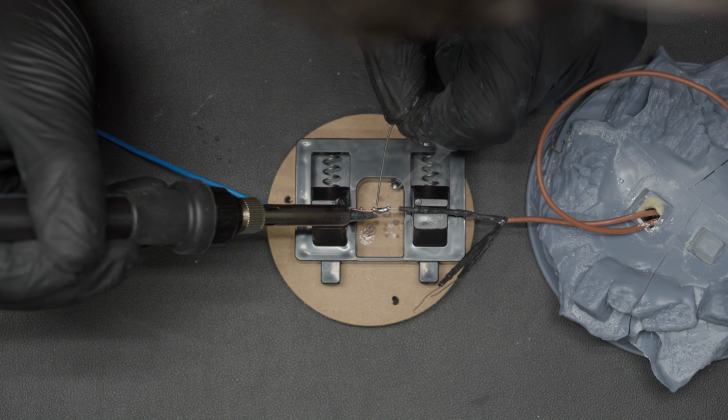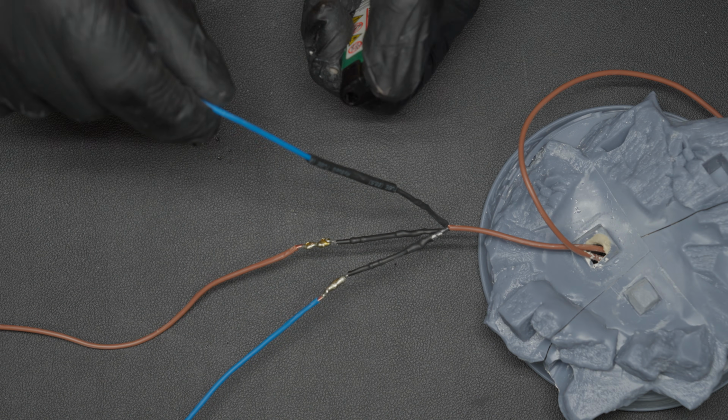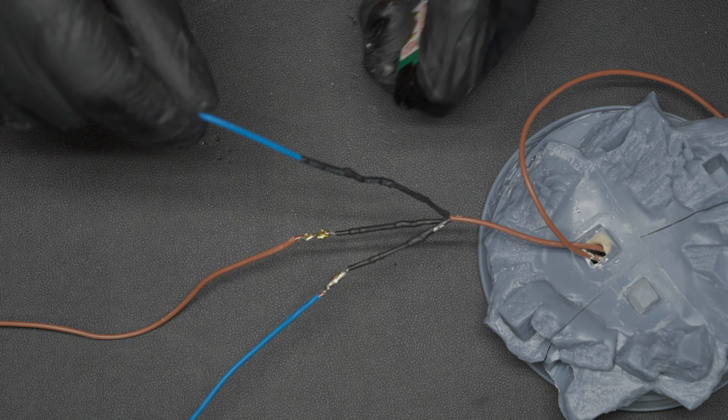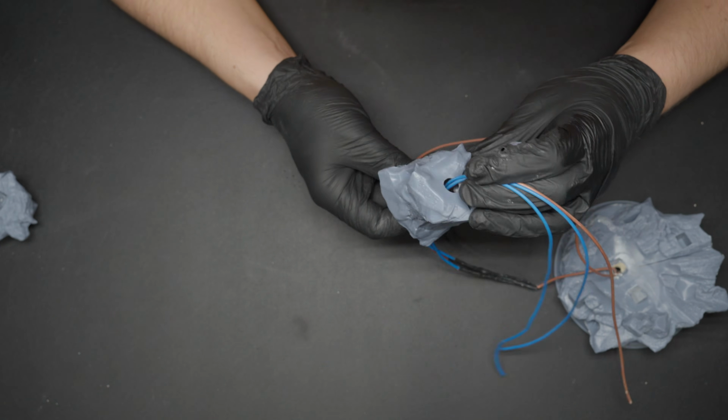Before we leave the base to dry, let's just solder the wires to the resistors. Make sure the wires are long enough, because it's much easier to cut them than to extend them. Guide the wires through the next piece as well, and you can fill that part with clay too.